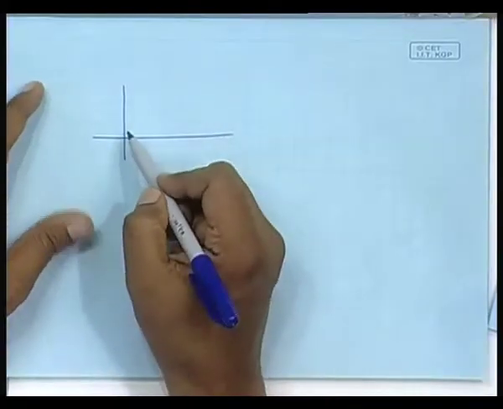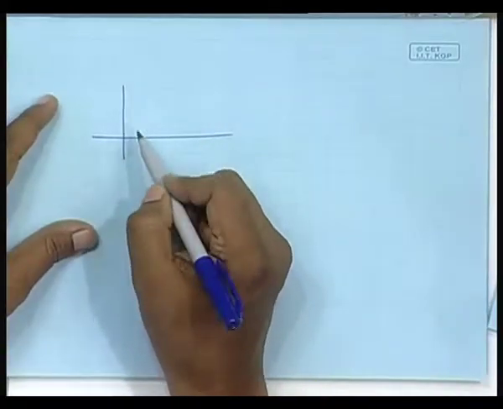Okay. So, 4 minutes. Rotation, no, though it is school level stuff, but I forget often.